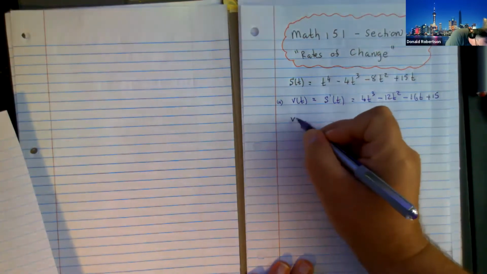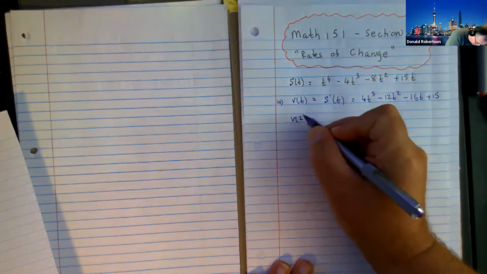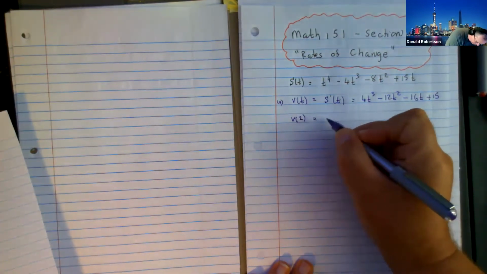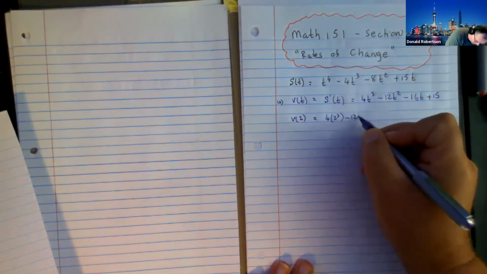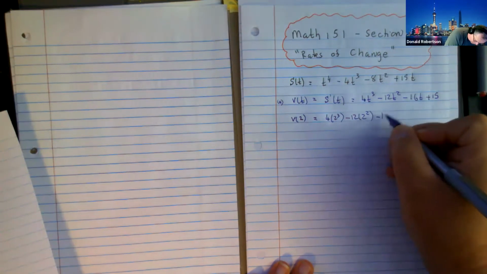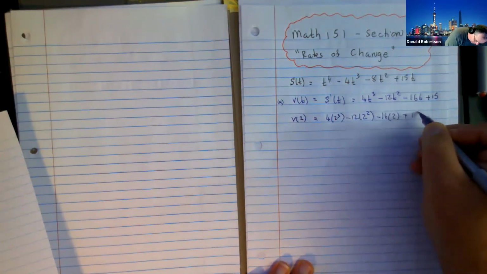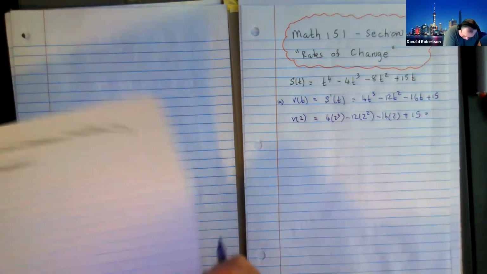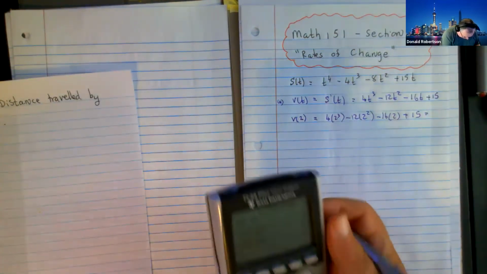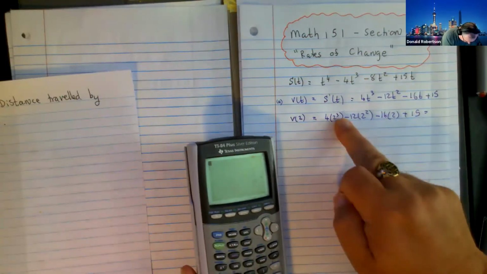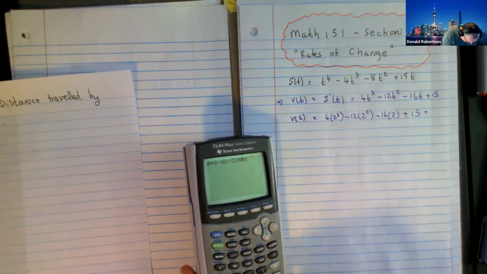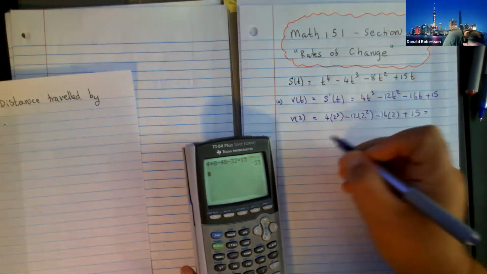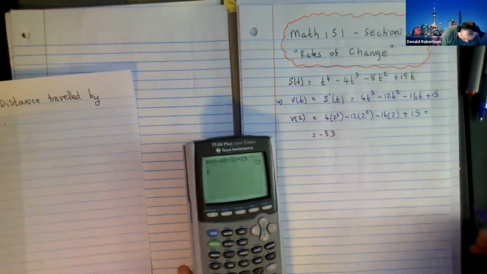And then you might be asked, well, what was the velocity at the 2-second mark? Well, you just go 4 lots of 2 cubed, take away 12 lots of 2 squared, take away 16 lots of 2, add 15. I am not going to even try and do that in my head. Let's see what you get then. That's 8. So you're going to go 4 times 8, take away 48, take away 32, and finish with add 15. And the answer, put it down here, I think, is negative 33.